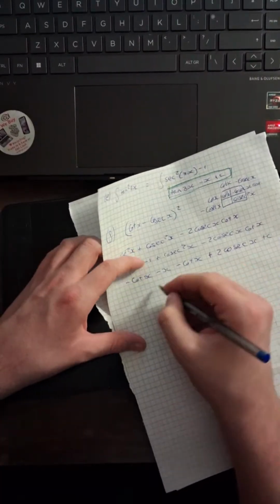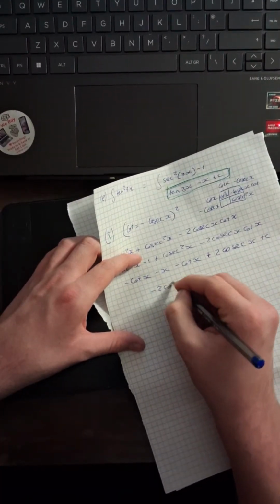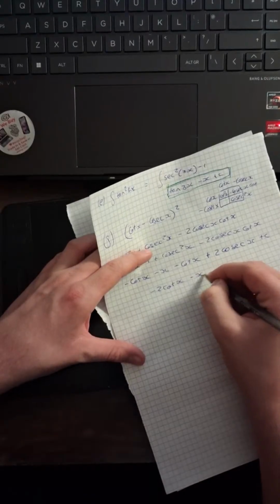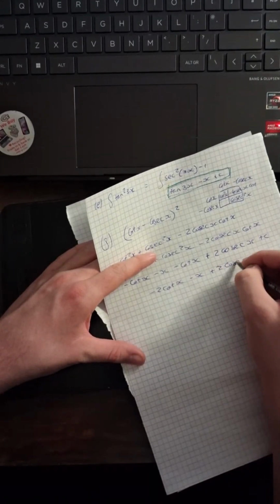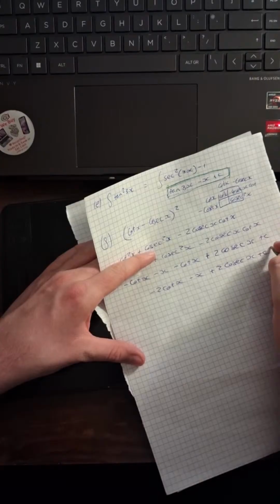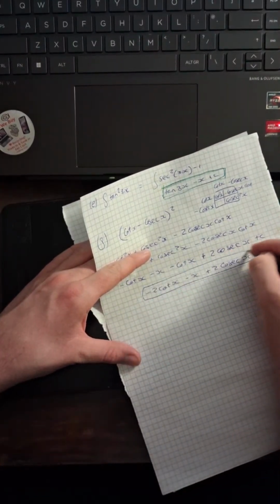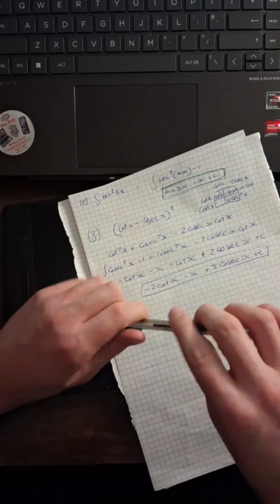But we might want to simplify that to minus 2 cot x minus x plus 2 cosec x plus c, just to clean it up a bit. There we go.